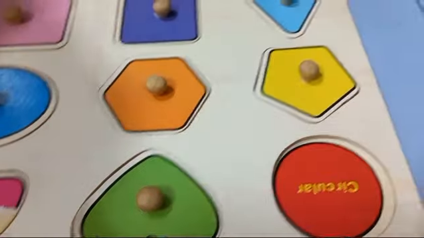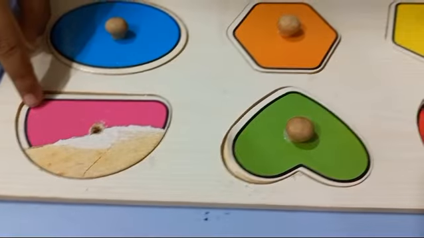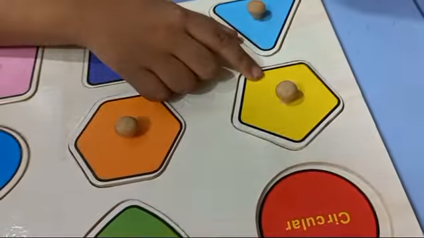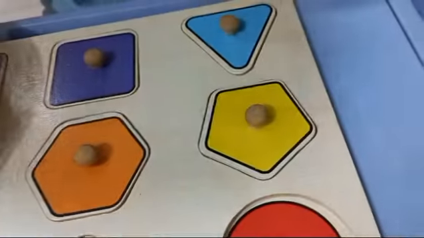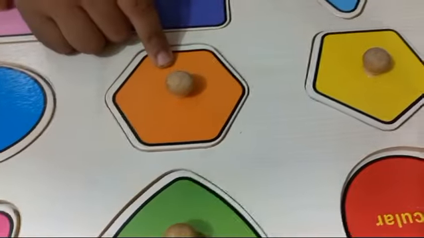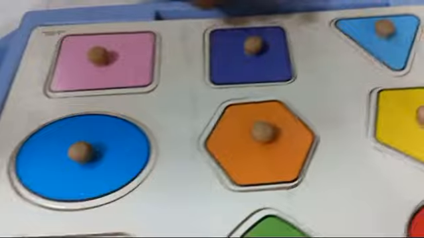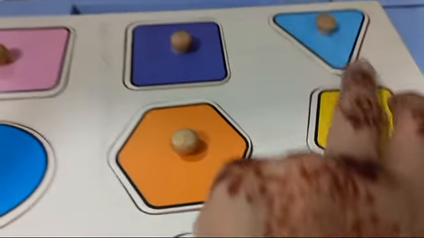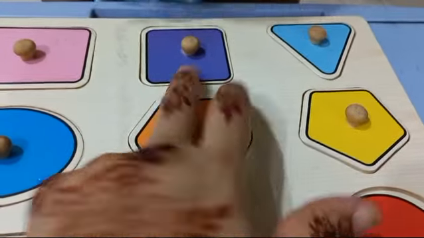Can you tell me the colors of these shapes? Red, green, light pink, dark pink, yellow. This is shocking pink also. Pink. Okay. Orange, blue, sky blue, square, rectangle. Blue, purple, pink.